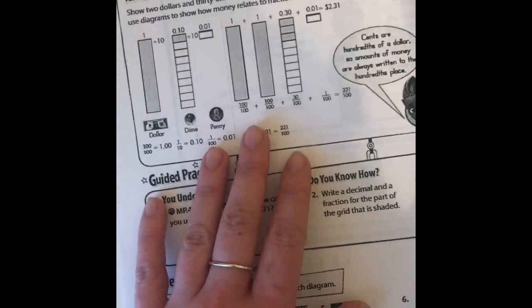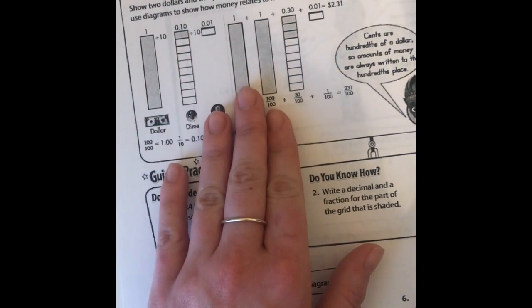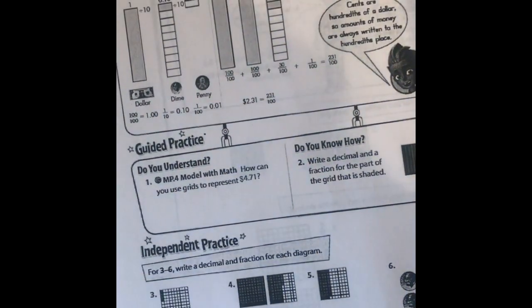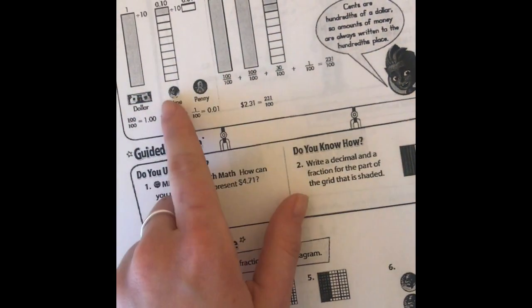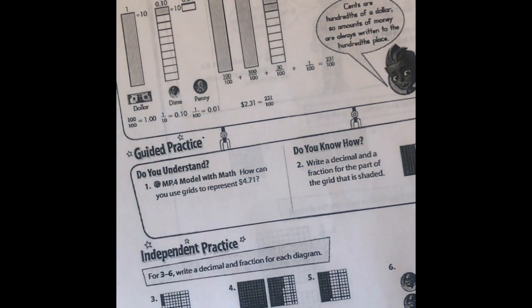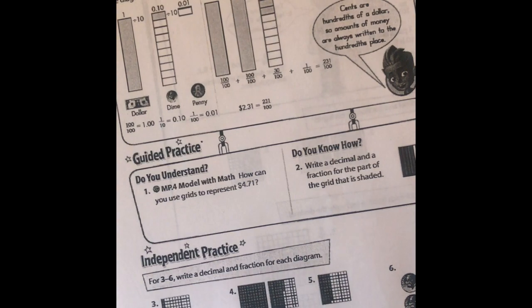I'm not going to go through all of this up here just because you can read that on your own, but I am going to say that using money is a really helpful tool to understand decimals, because in daily life, that is the most common usage of decimals. So counting change is a good way to practice with decimals.